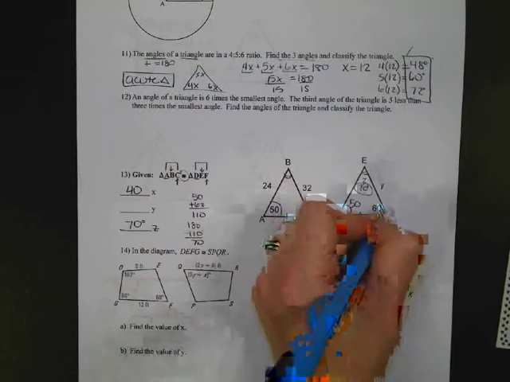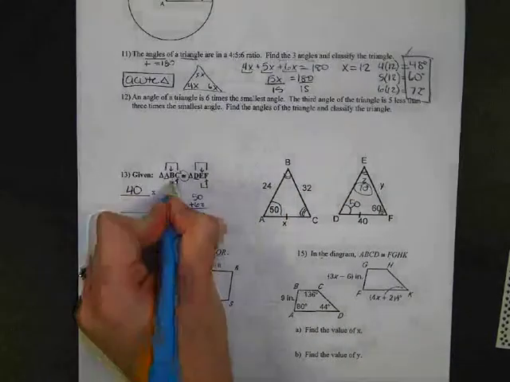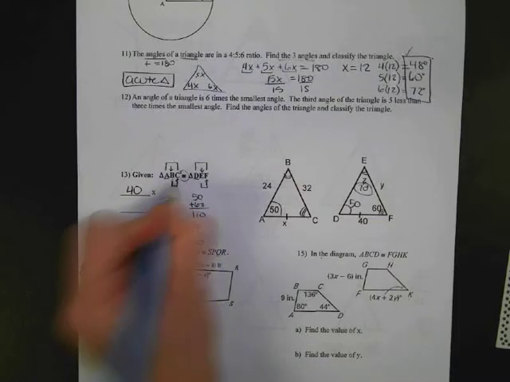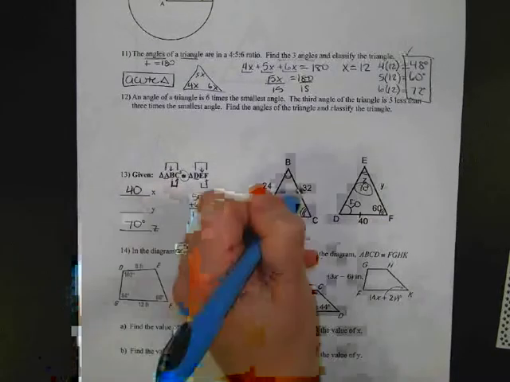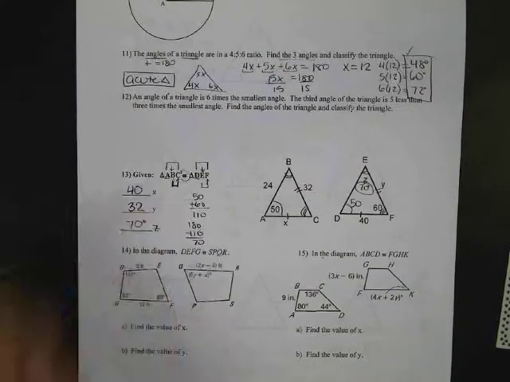Y is on side EF. EF is a middle, last name, so that should be congruent to middle and last name of this first triangle, which would be BC. So BC and Y are the same measure, which means Y is 32. X and Y don't have degrees because they're outside of the triangle, and they're representing side measures.